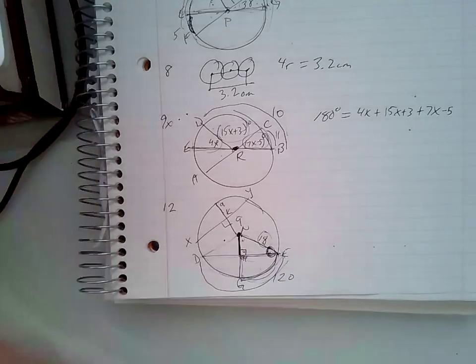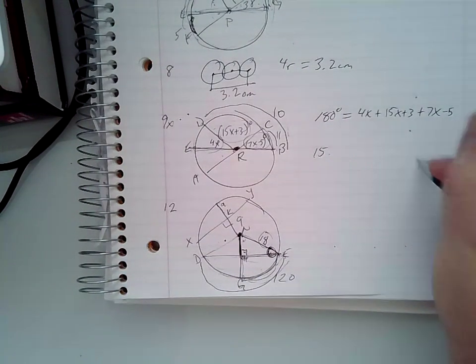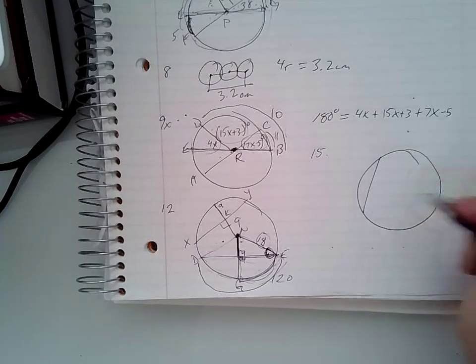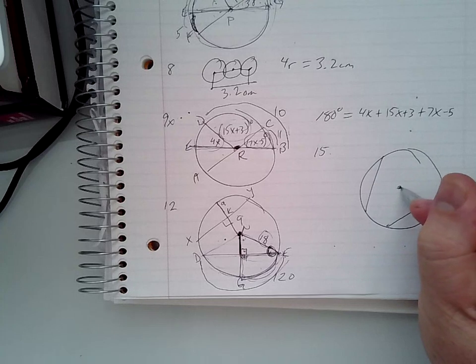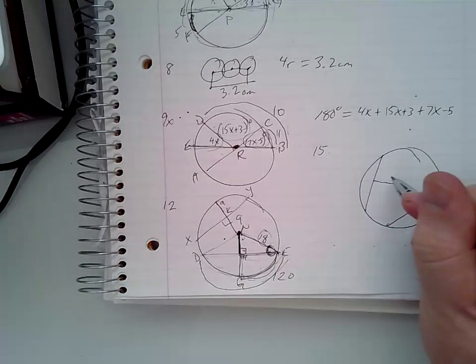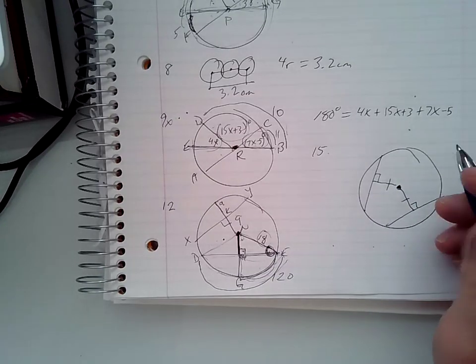Number 15. Number 15 says a lot. It has all sorts of stuff going on. It tells us these two sides are congruent.